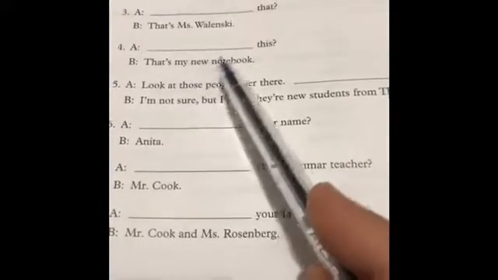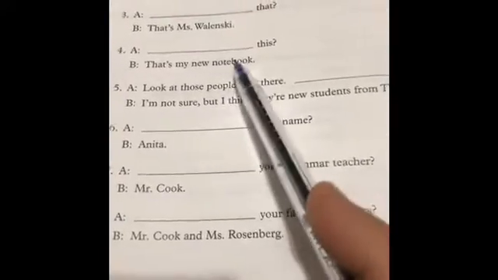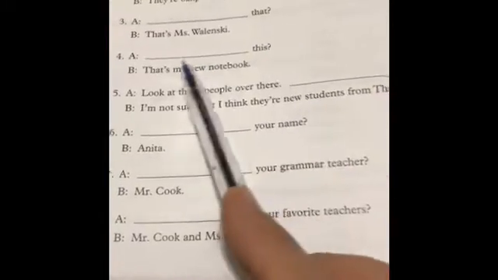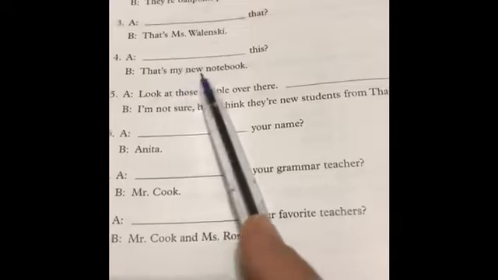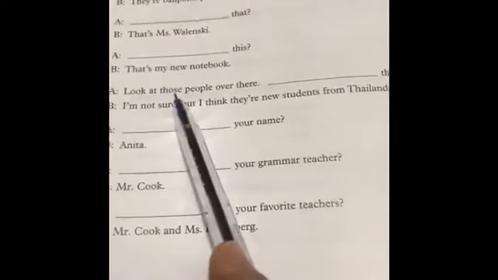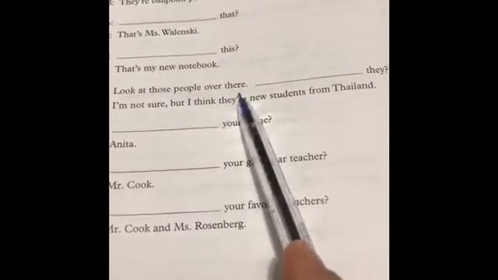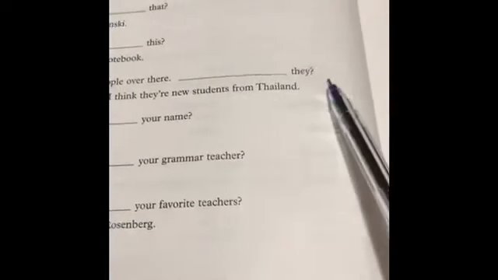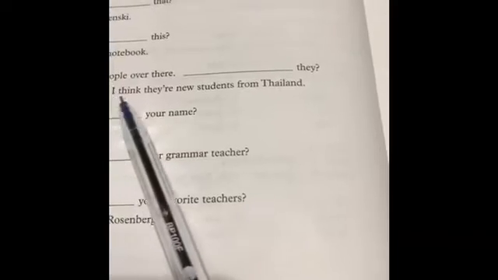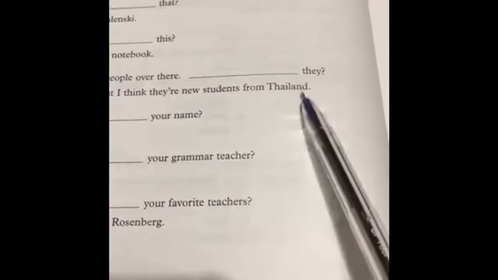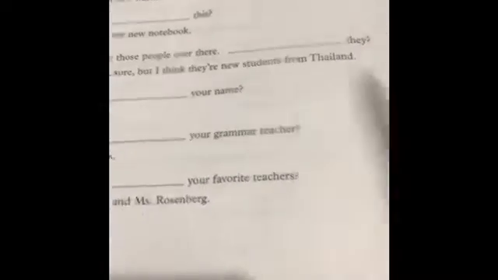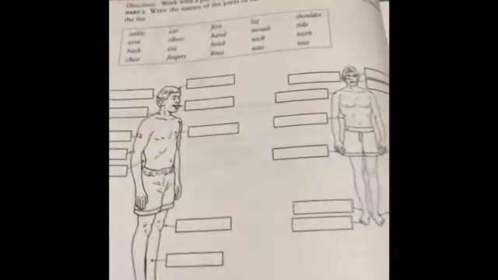What is this thing? That's my new notebook. This is singular. So what's this? That's my new notebook. Look at those people over there. People. So who are they? I'm not sure, but I think they are new students from Thailand. Your name. What's your name? Anita. Grammar. We have parts of the body.